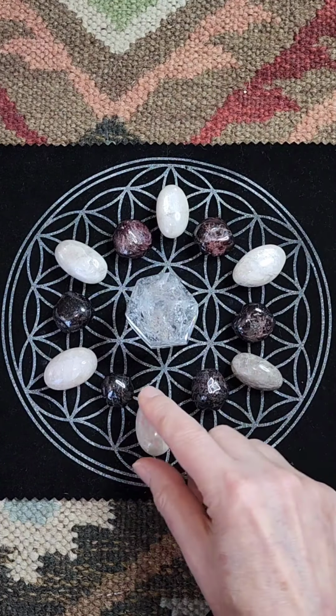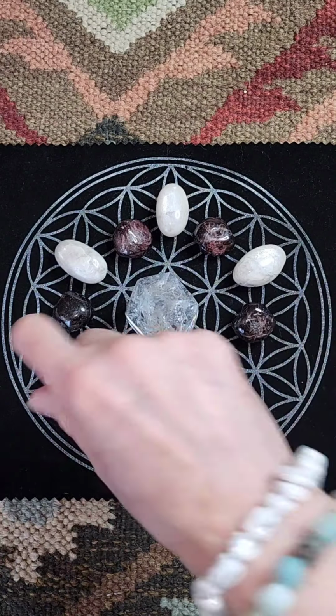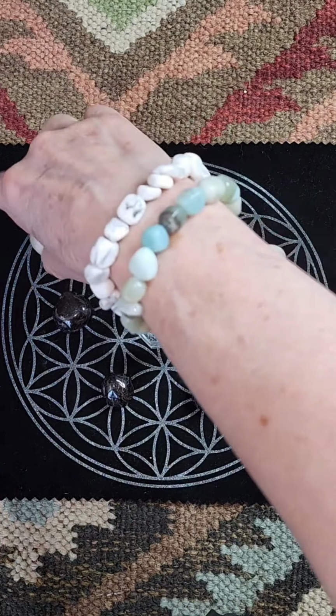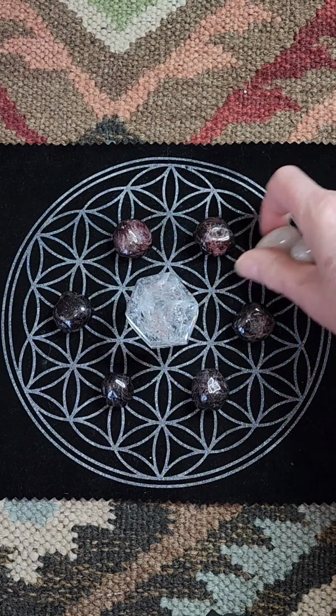Maybe not. Maybe once you start laying it in the grid, you'll decide, oh, this isn't the right stone for this particular grid. So maybe I need to switch it out, or maybe it belongs in a different position. So I'm thinking that this is not working for me in this position. So I'm going to take those out.